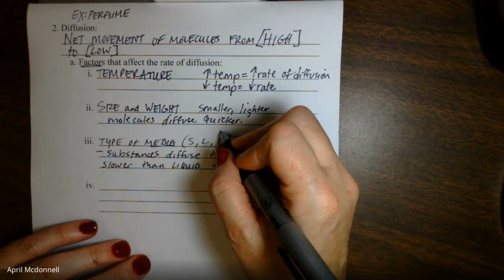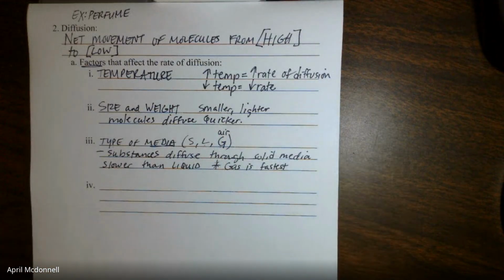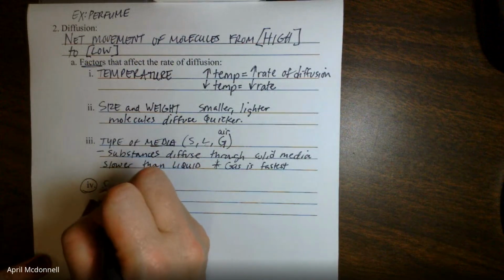When you think of the gas media, just think of air. The rate of diffusion is going to be the highest in the gas medium. Our last factor that's going to affect the rate of diffusion is called steepness of the concentration gradient.